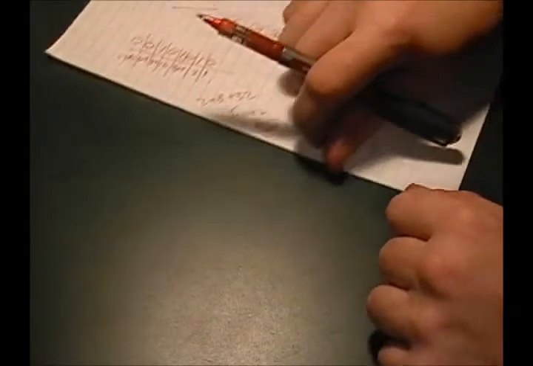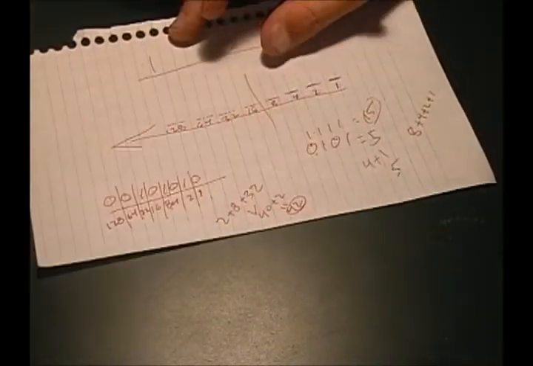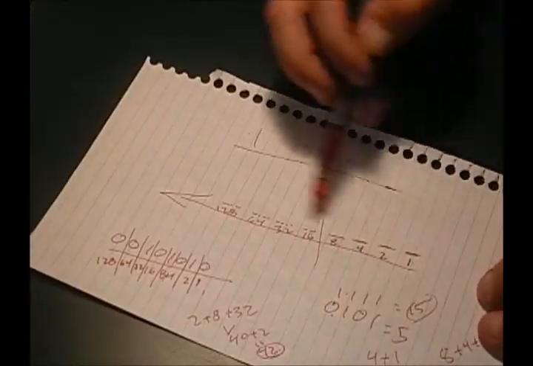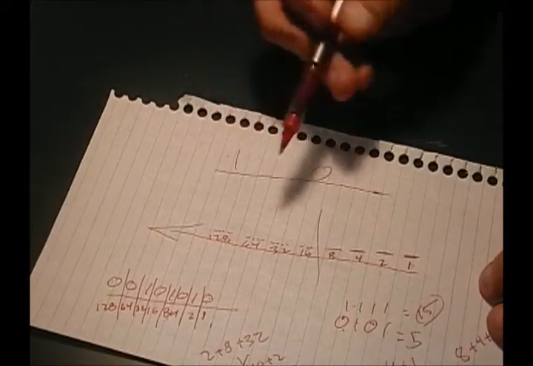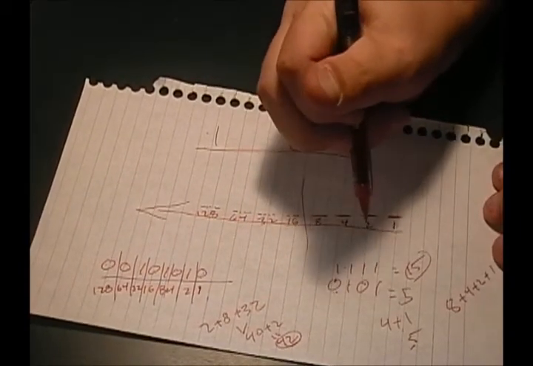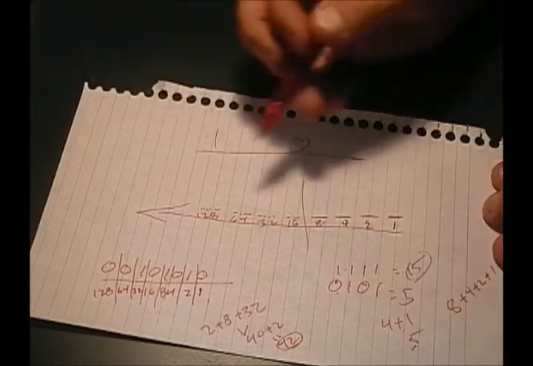I know you're reading sideways, but I hope that makes some kind of sense. Again, from right to left is how you count. You start at 1, you double it, 2, double it, 4, double it, 8, and so on, and it goes on forever.